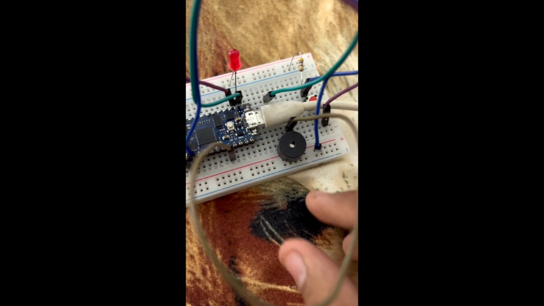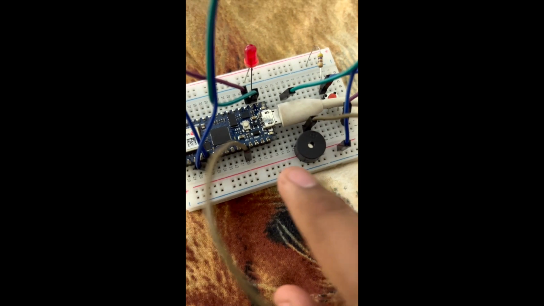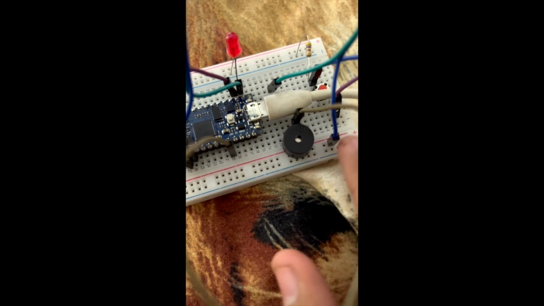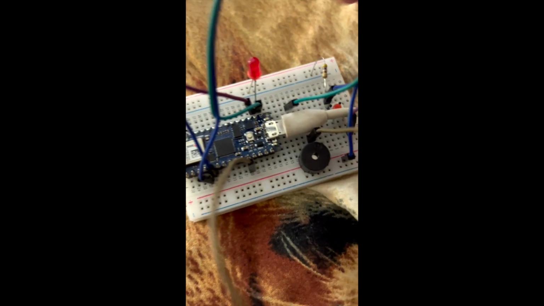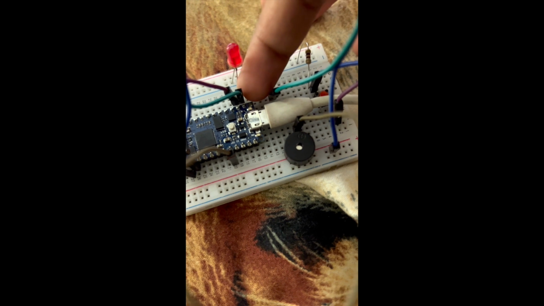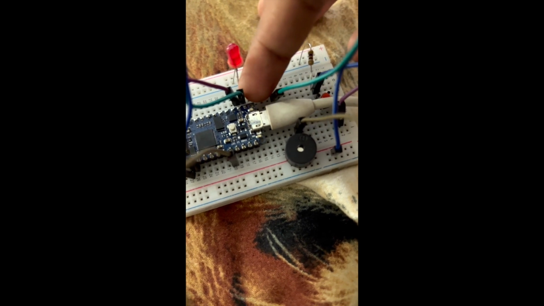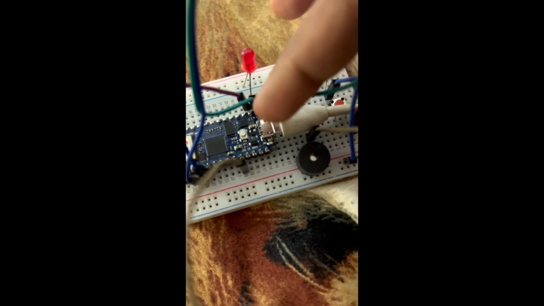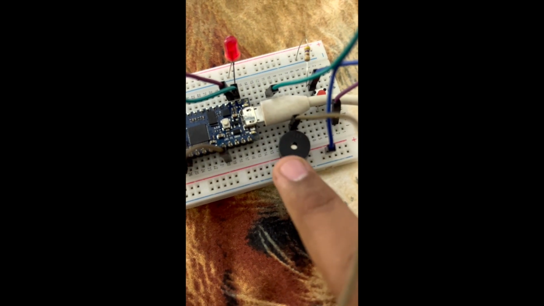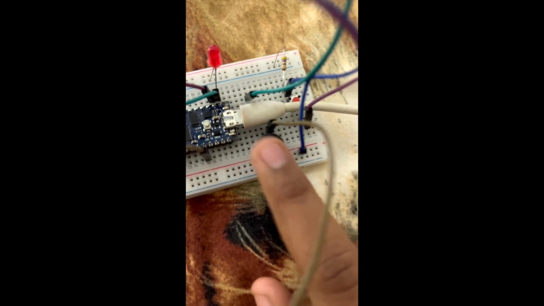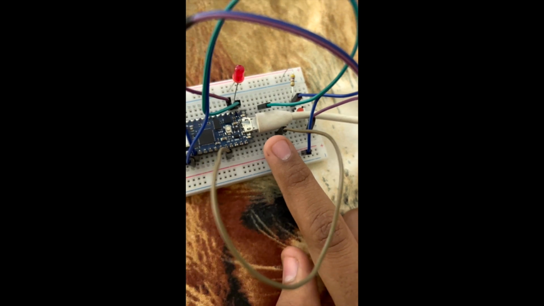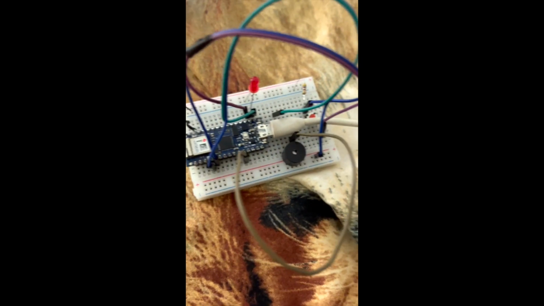So what will happen is, this is the negative of the buzzer and this is the negative of the LED, and this is connected to the 13th pin, which is the built-in LED. So these both will blink and this buzzer will create a sound corresponding to the dots and dashes of the Morse code.